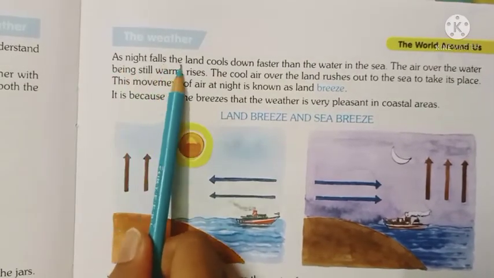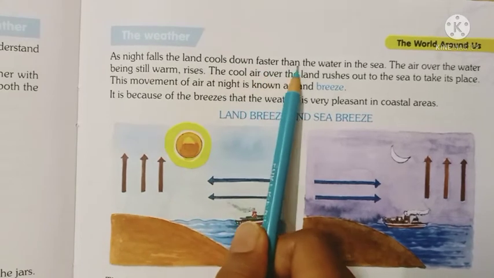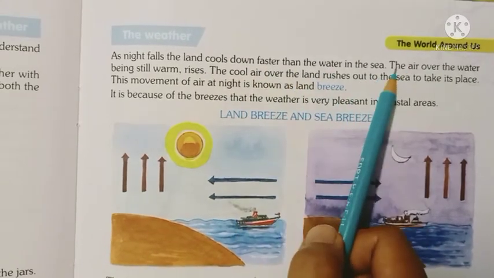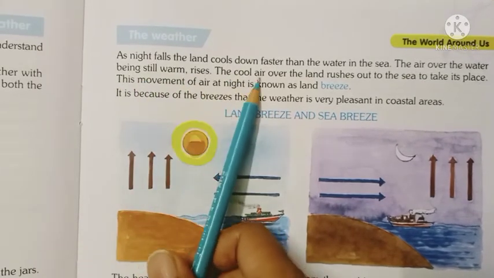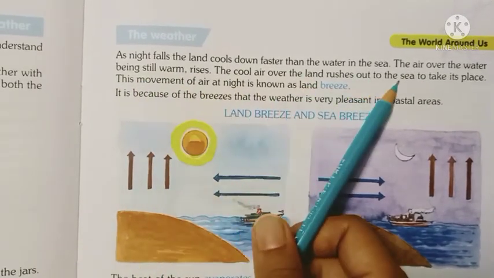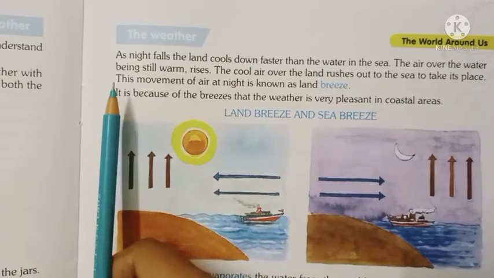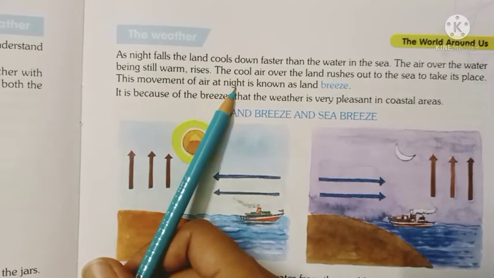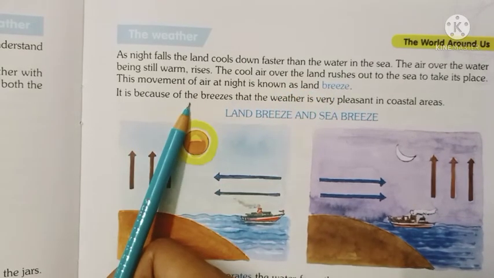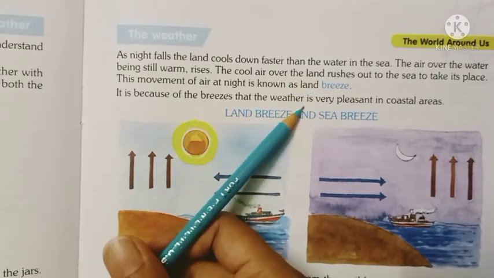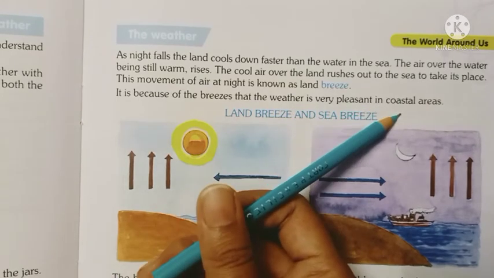As night falls, the land cools down faster than the water in the sea. The air over the water, being still warm, rises. The cool air over the land rushes out to the sea to take its place. This movement of the air at night is known as land breeze. It is because of the breezes that the weather is very pleasant in coastal areas.